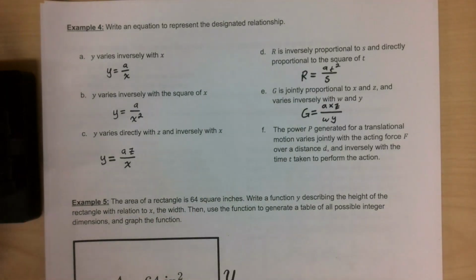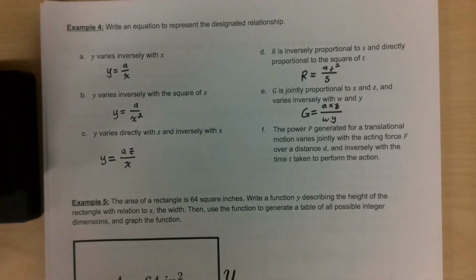This last one is an actual physics application. The power P generated for a translational motion varies jointly with the acting force F over a distance d, and inversely with the time t taken to perform the action. Now this is getting brain melting. This is getting a little bit long, but let me explain.